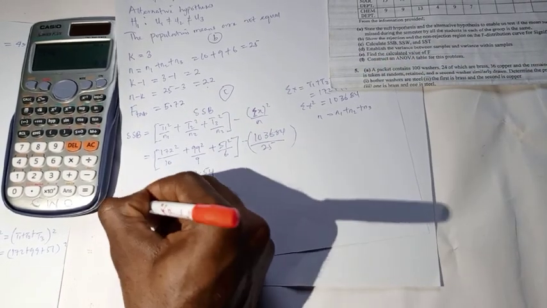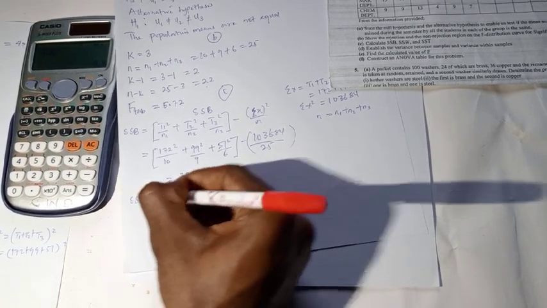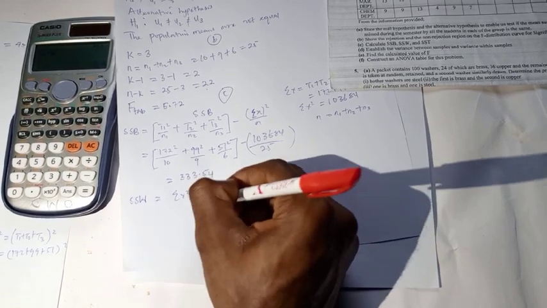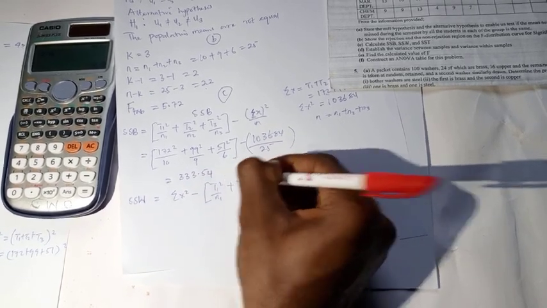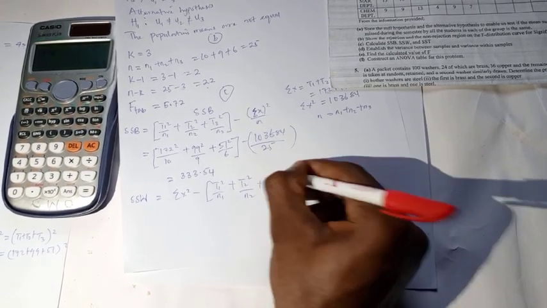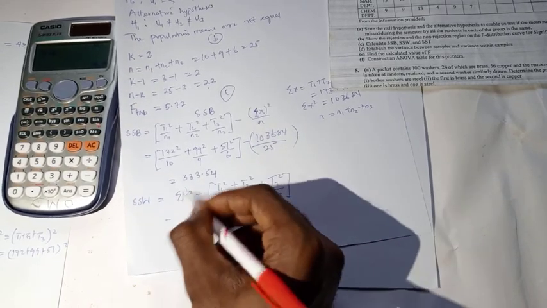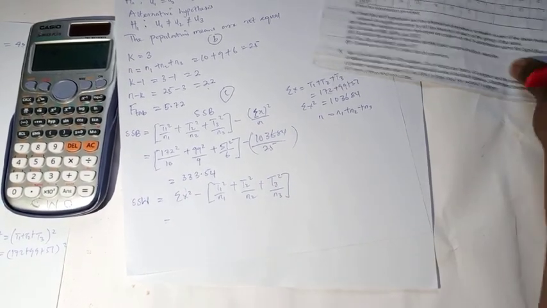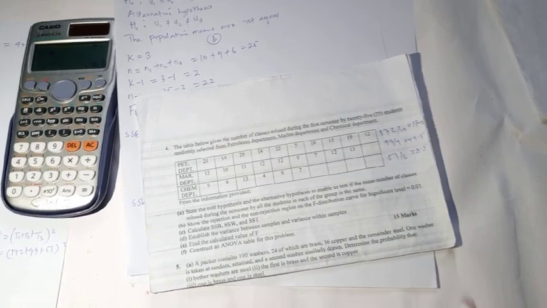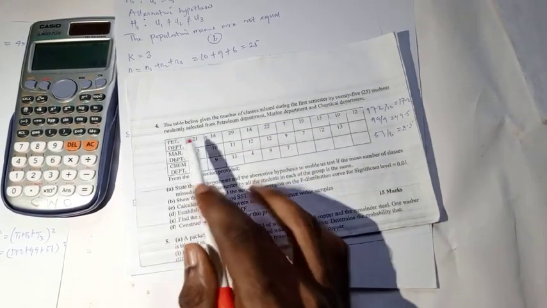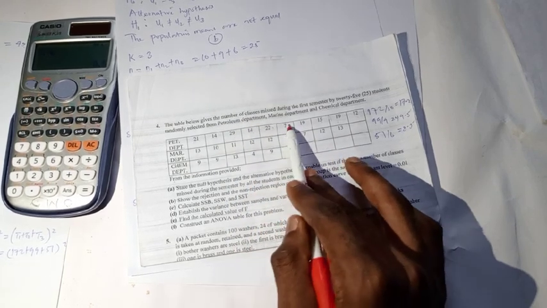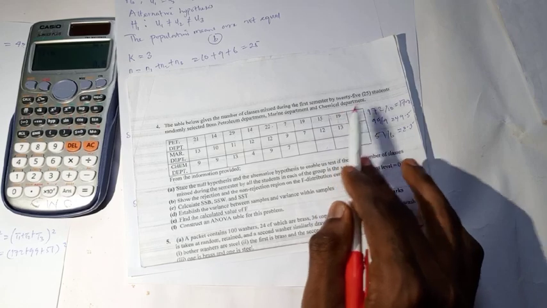So now our SSW is actually equal to the summation of x squared minus T1 squared over N1 plus T2 squared over N2 plus T3 squared over N3. Now this summation of x squared is simply the square of each of the values. Are you there? The square of each of the values. That is 21 squared plus 14 squared plus 29 squared plus 14 squared plus 22 squared plus 7 squared plus 19 squared plus 15 squared, and so on.